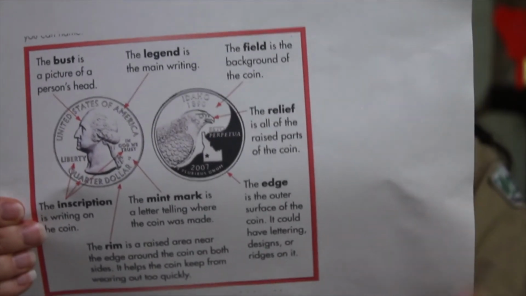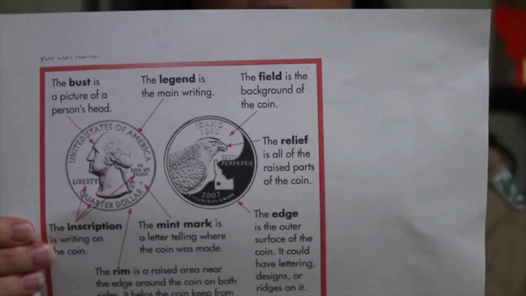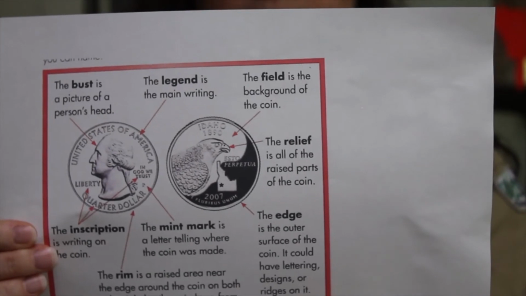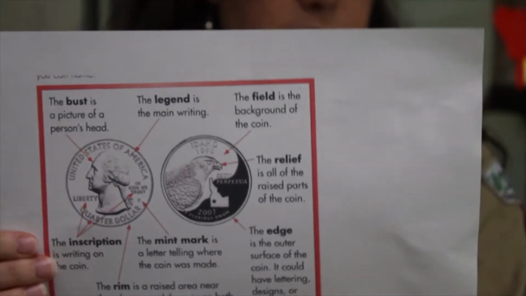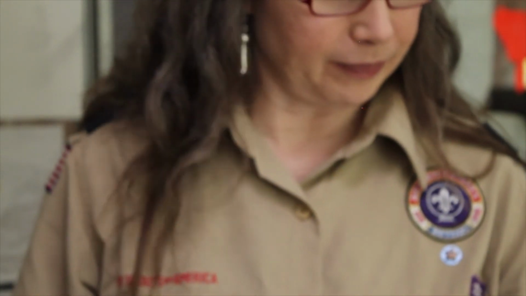And the coins all have an edge. Now our edges are usually smooth or they have ridges, but some countries will actually put writing on the edges of their coins. And the edge is there to help keep people honest. It prevents people from shaving off the metal of the coin.